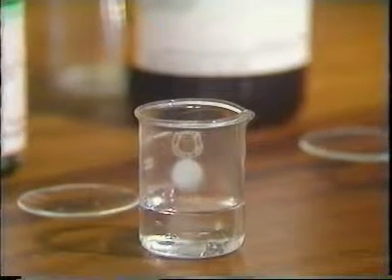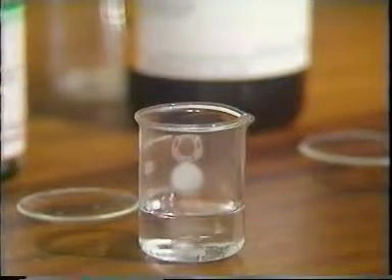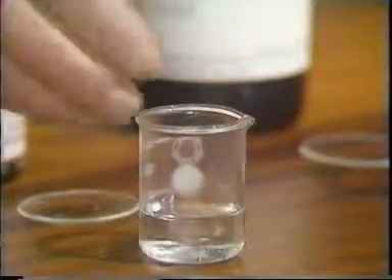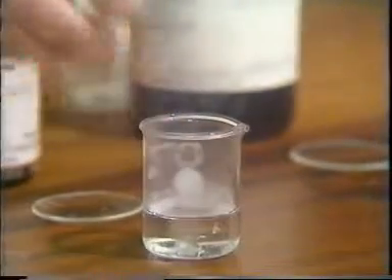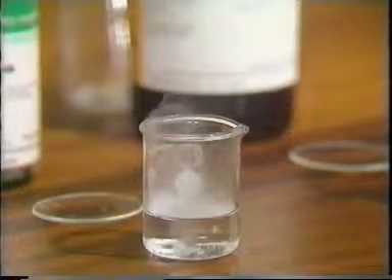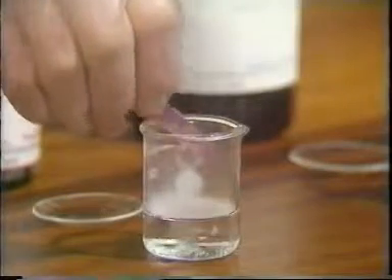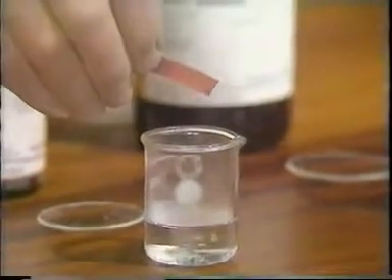I'll see whether there's enough fumes given off to test. Yes, not much doubt about that, but I'll use some blue litmus as well. And there again you can see it rapidly turning red.